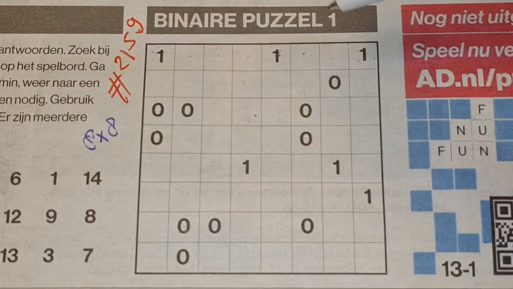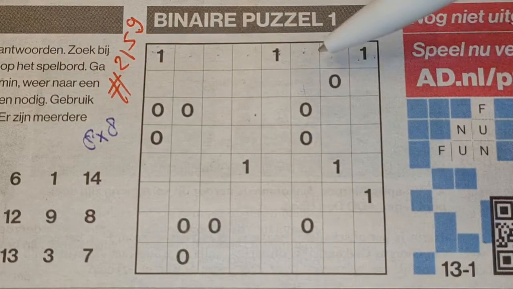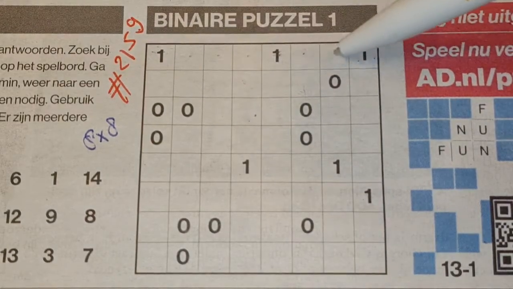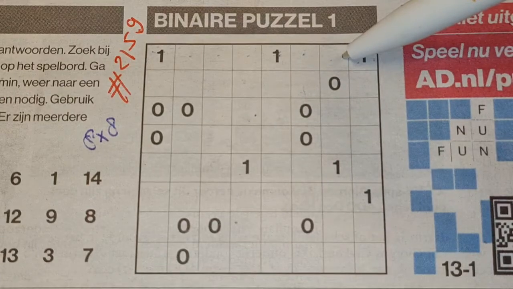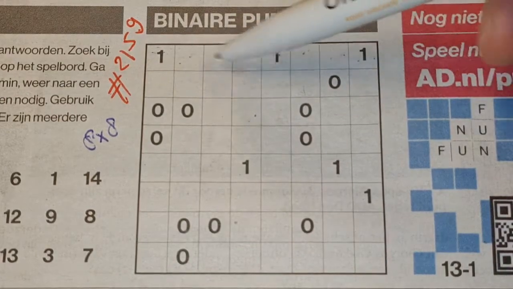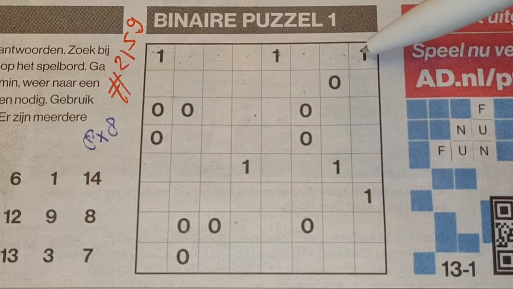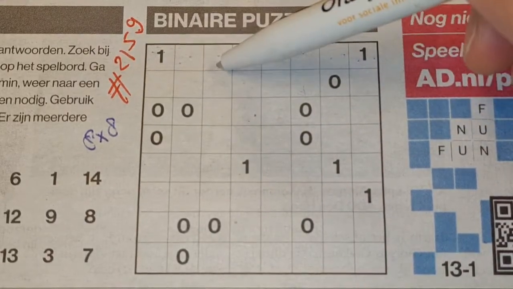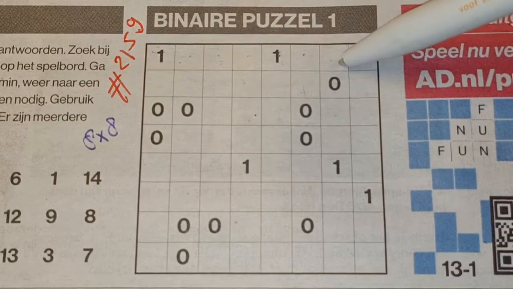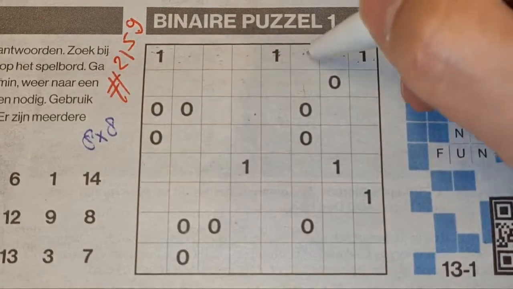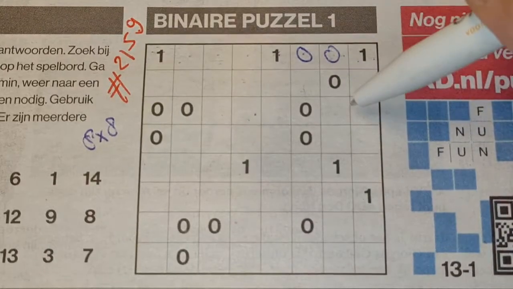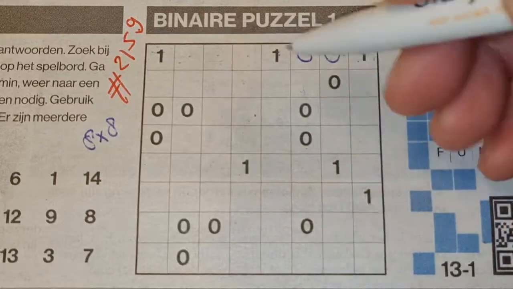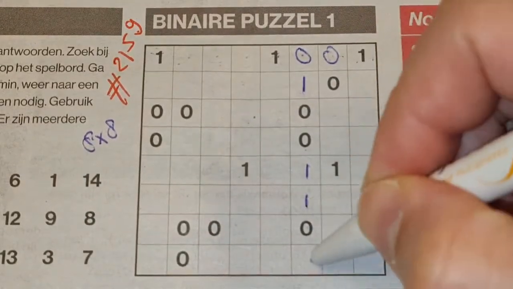3 1s. So the fourth one must be in one of these 3 boxes because it cannot be in those 2 boxes. Otherwise, we have 3 0s in a row, in this row. So it must be in one of these 3 boxes. So these 2 boxes should be a 0. Yes, this conclusion is correct. Now we have 4 0s, so the rest are 1s.